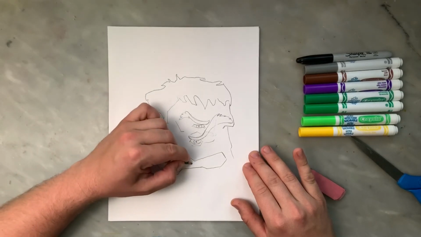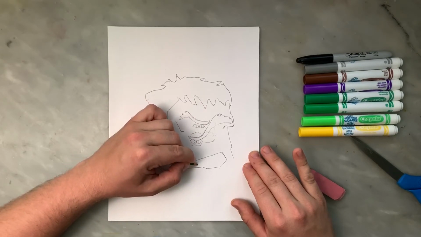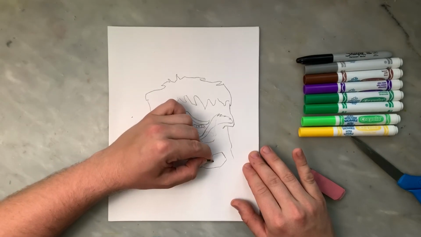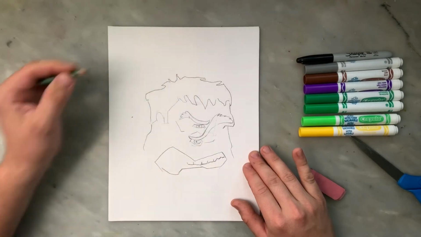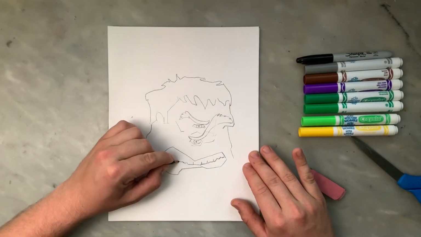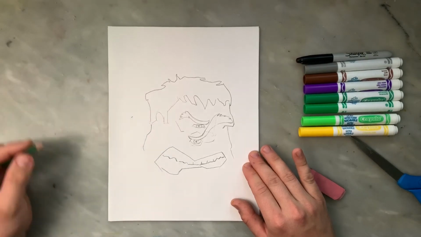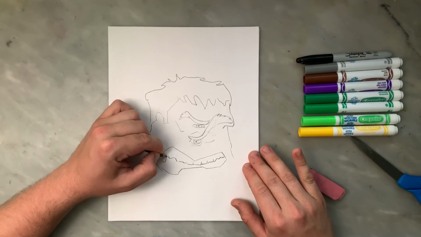Next, we just need to add a row of teeth. So let's start right here in the middle and go outwards from here like that. All right, and then we'll add a bottom row of teeth as well.